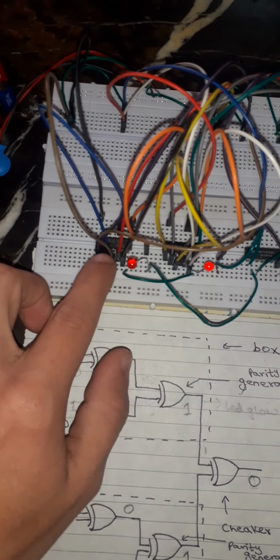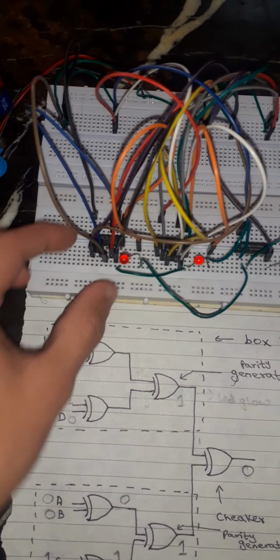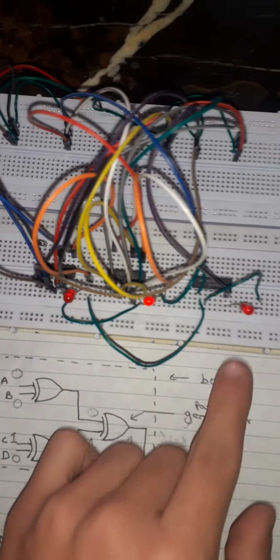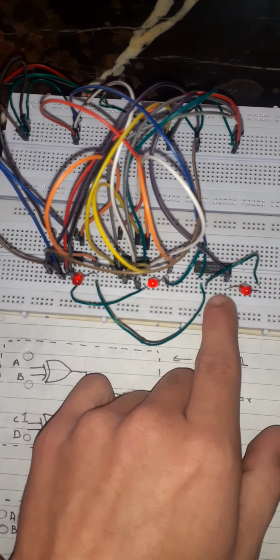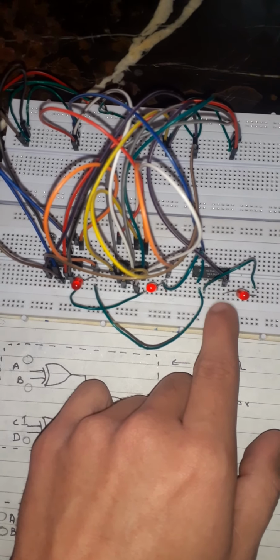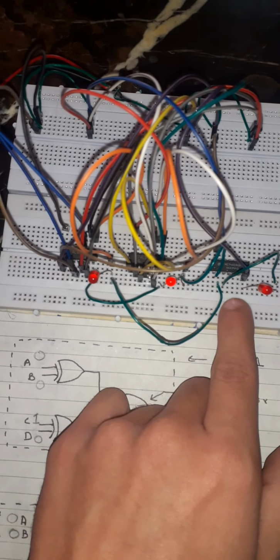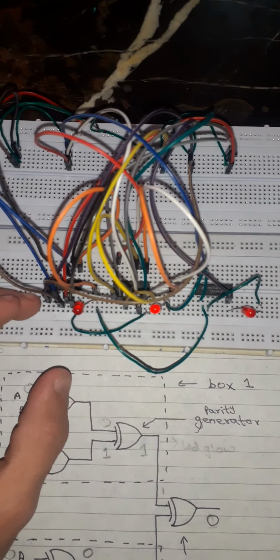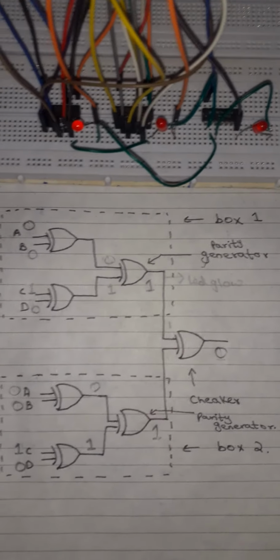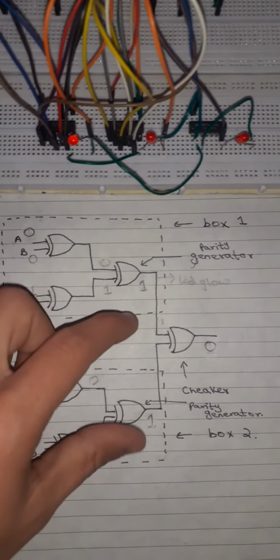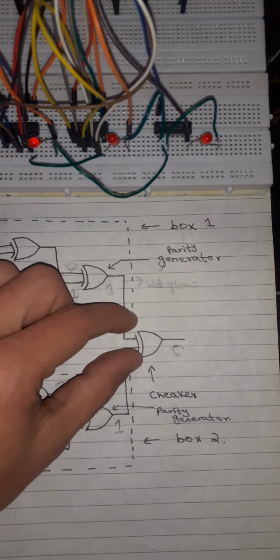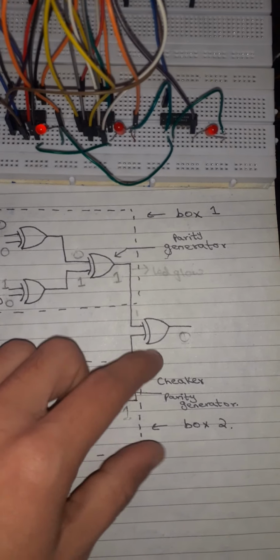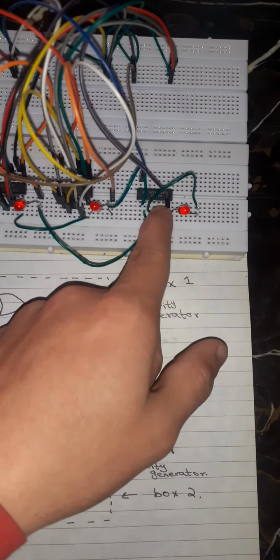Each IC, this one IC is my whole box 1, this one IC is my box 2, and this is my checker IC, which will verify whether the circuit is correctly generating the even parity bit or not. The outputs of box 1 and box 2 are given as input to the checker. And this is my checker, as you can see, and in hardware this is my checker.